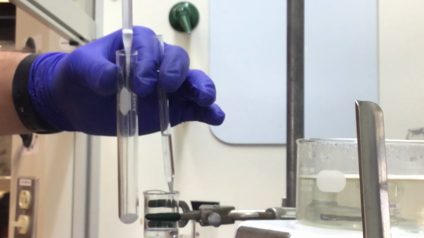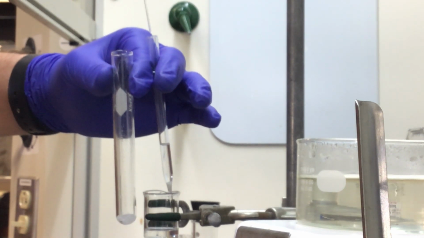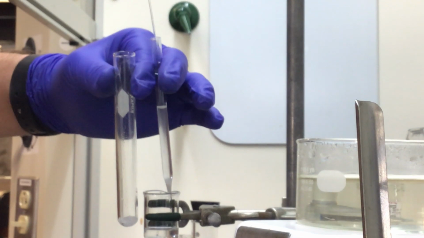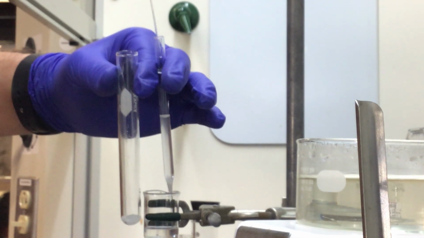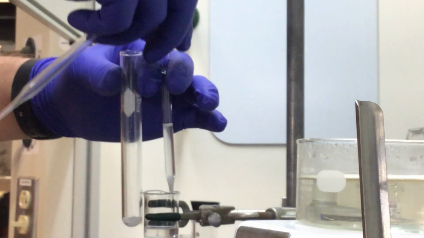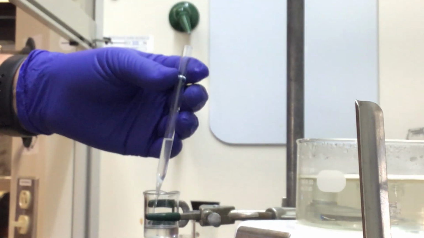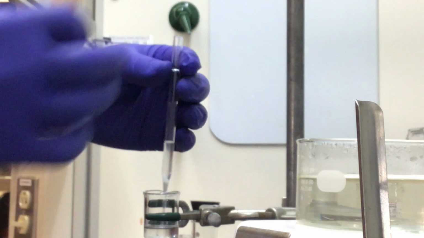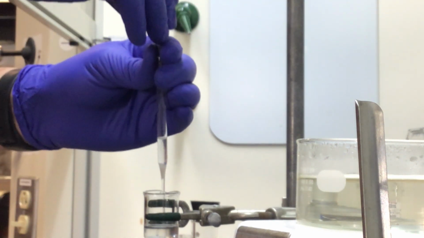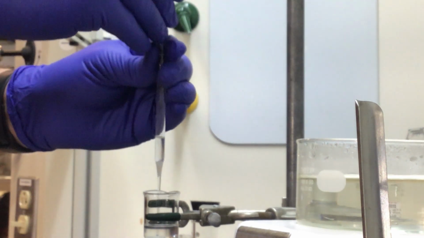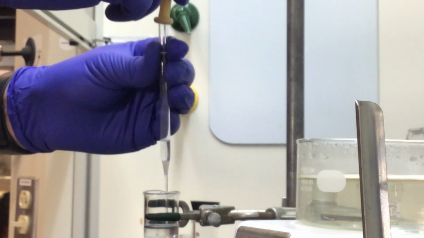Little technique tip: when you're transferring, you transfer the top layer that doesn't have any solid material in it through the filter, and then when it comes time to get the rest of it, you save the transfer of the solid material into that filter. You save that till the end, so that way the filter doesn't get clogged and your filtering process can go by much faster.